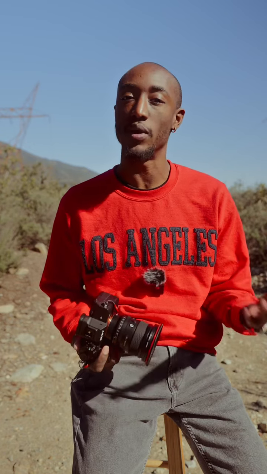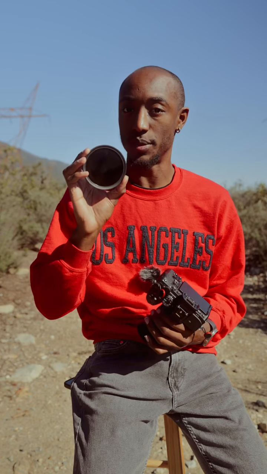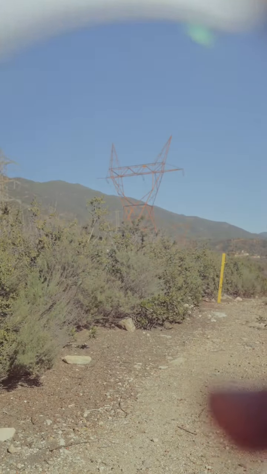But most cameras can't shoot at 1/48 of a second, so we shoot at 1/50th of a second because it's the closest thing. Once you use those settings and go outside, most likely your footage is going to be extremely overexposed. That's where ND filters come in. ND filters are basically sunglasses for your camera. They reduce the amount of light coming into the lens.